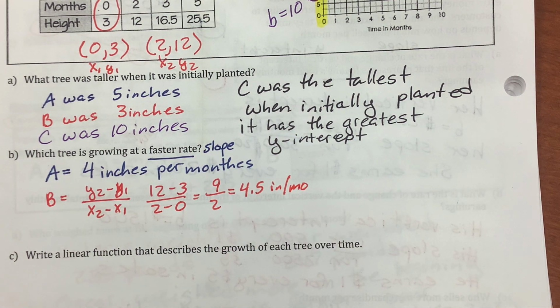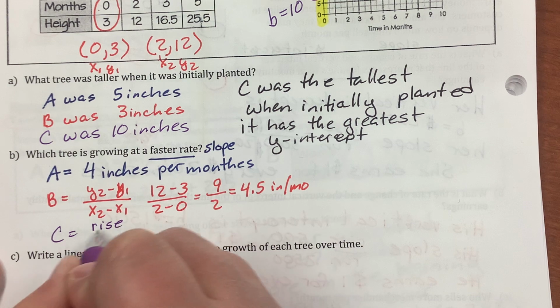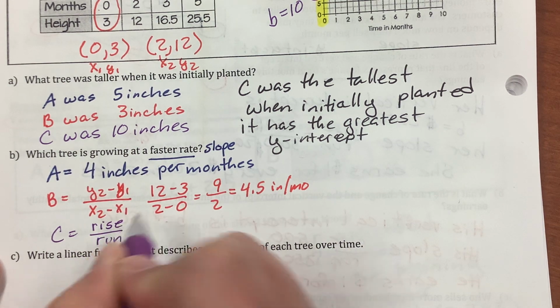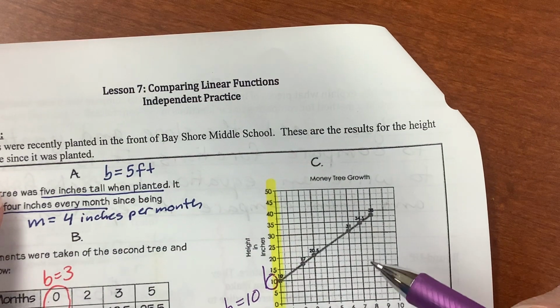Okay, and what about C? C is rise over run. And they've put some numbers on the graph to make it easier for me. So let's take a look here.